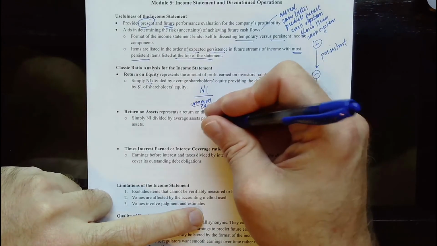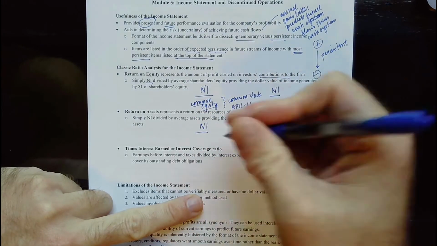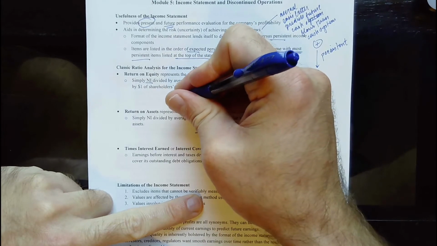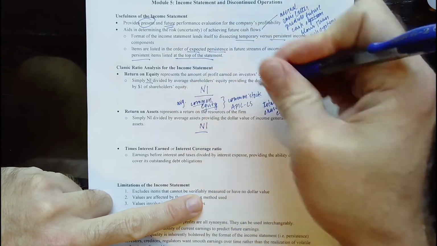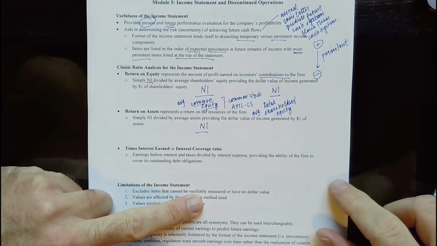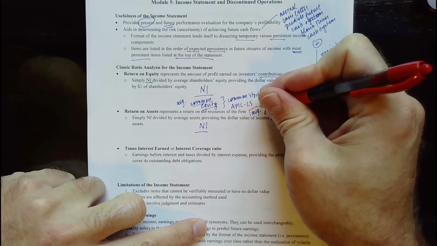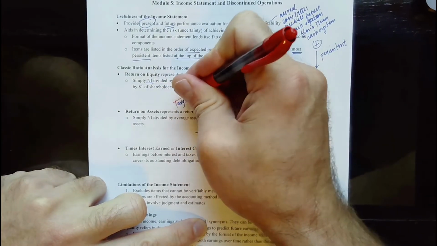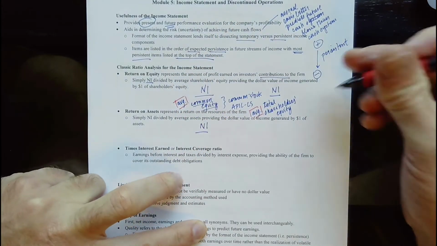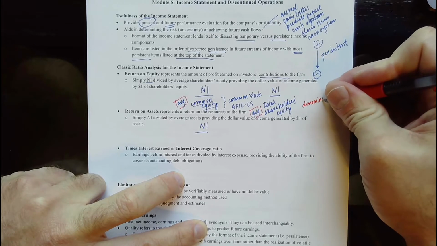Right now, of course, we're taking net income. We're seeing how net income is generated by the resources of the company. And I forgot to mention up here, we're taking average common equity and average total shareholders' equity. And the reason that we're doing the averages of those items is because we have an item that's coming from the balance sheet. So in both of these, the denominators are coming from the balance sheet.